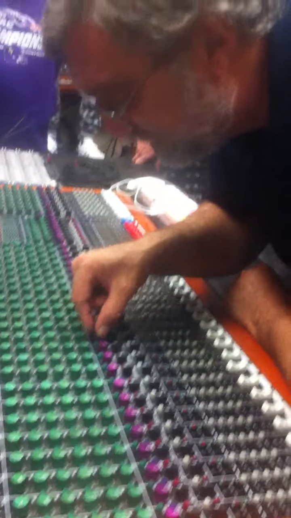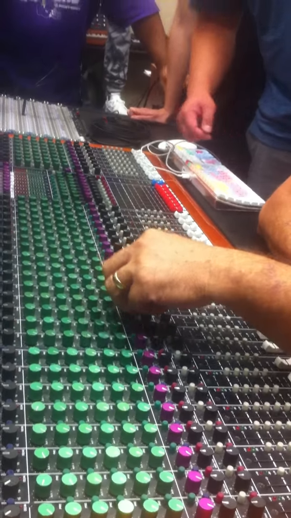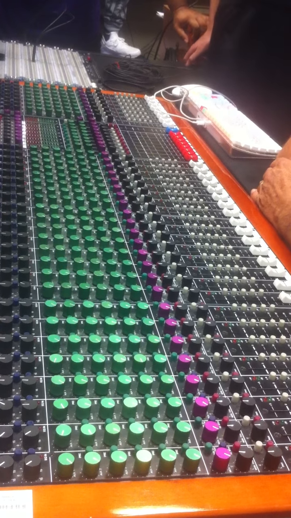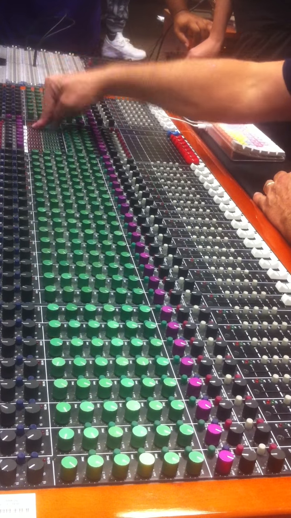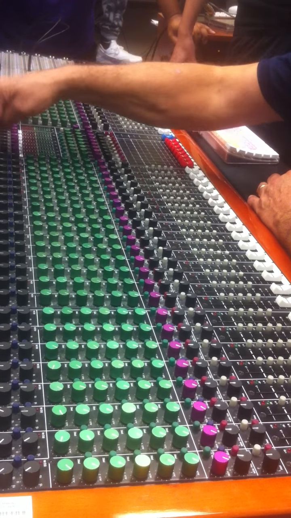And if you look, there is no zero on the monitor level. So it's not a true representation. And you don't have the ability to solo any of your aux outs.